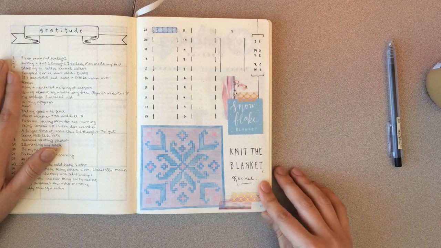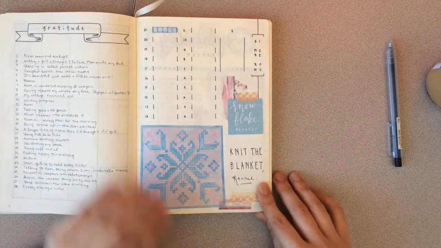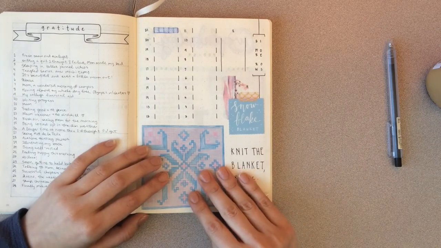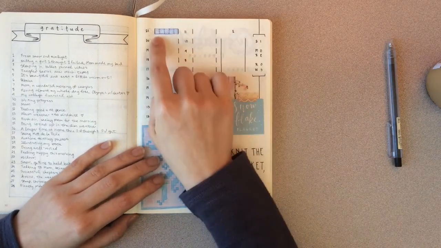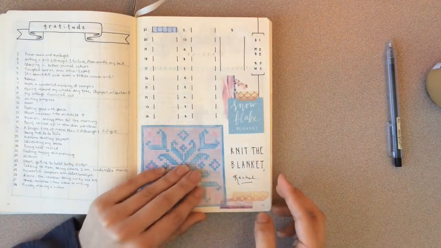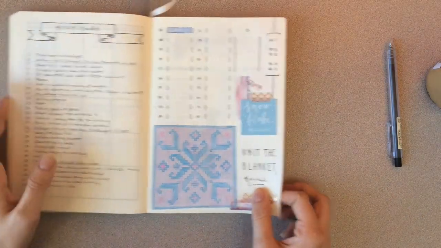This is a tracker for this blanket I'm knitting. It's huge. I've been working on it for years. I have this many more rows to go because each of these boxes is knitting 7 of these squares, because that's, yeah, I just don't want to think about it too much.